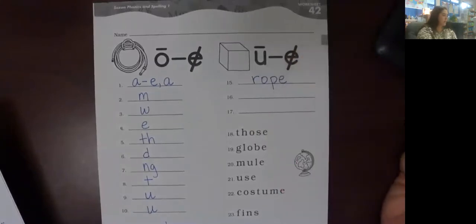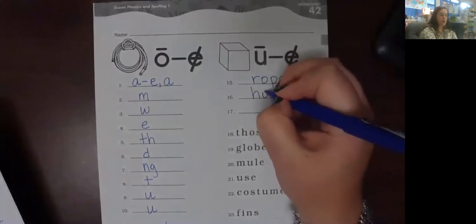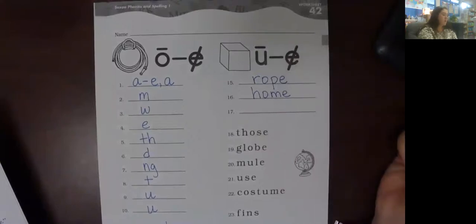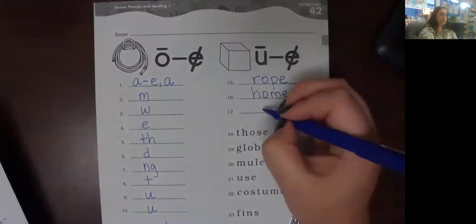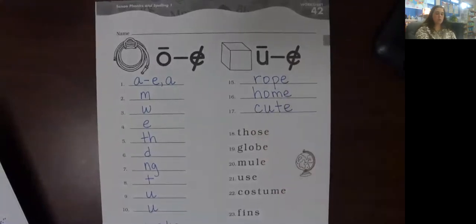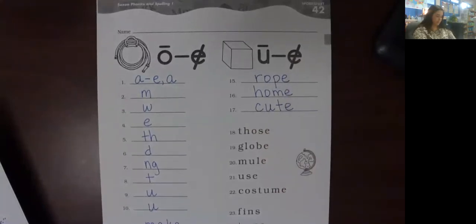Rope. And the next one is home. Home. And 17 is cute. Cute. Okay.